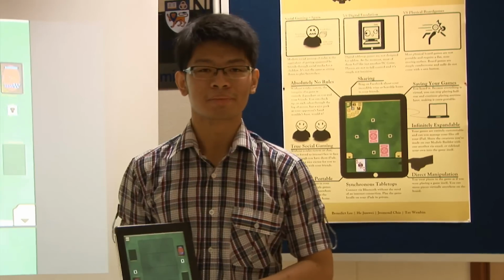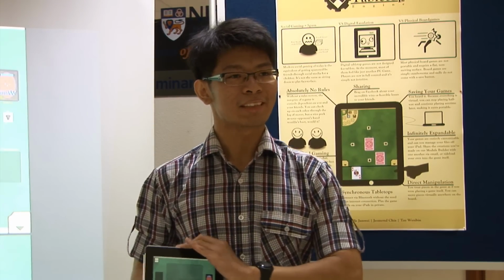So this, in a nutshell, is our application, the virtual tabletop engine. Now it's currently still in development. So if you want to test this out, contact us and we'll send it to you via TestFlight. Thank you.